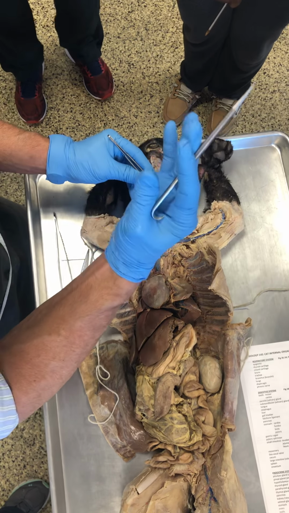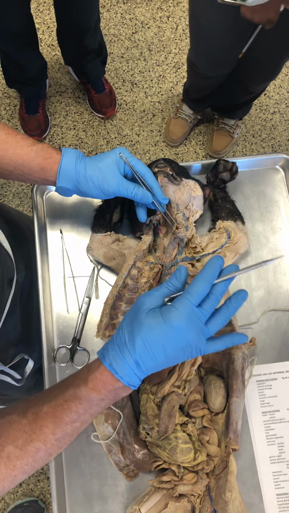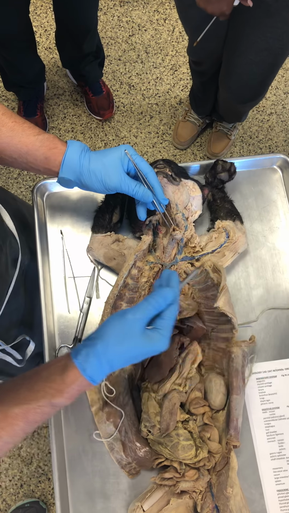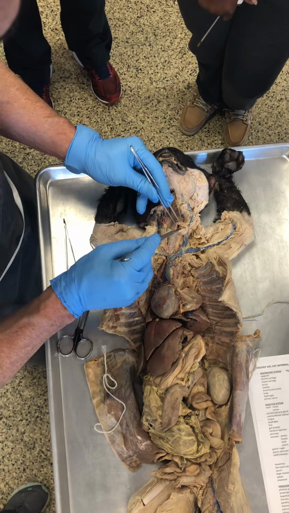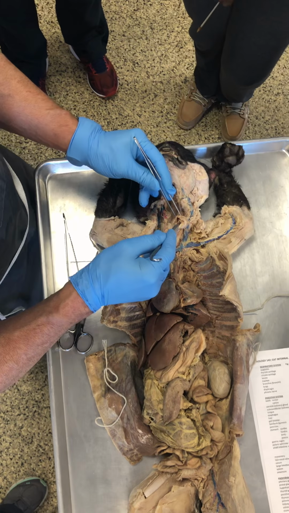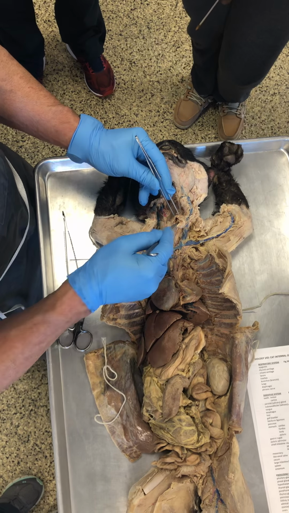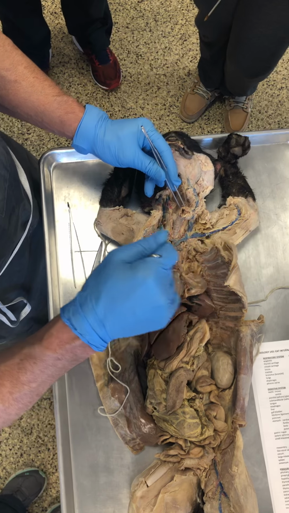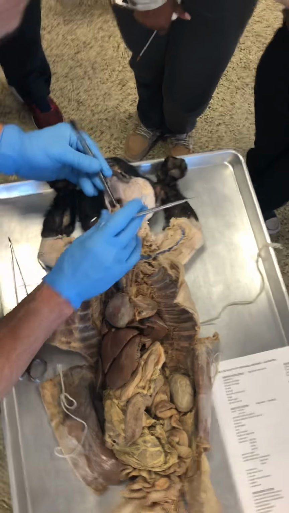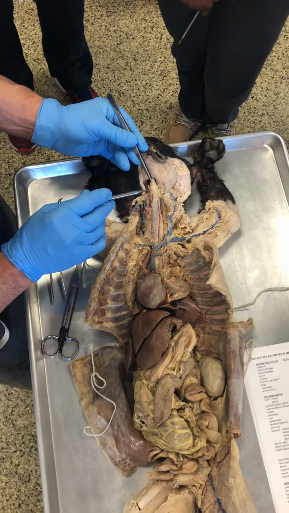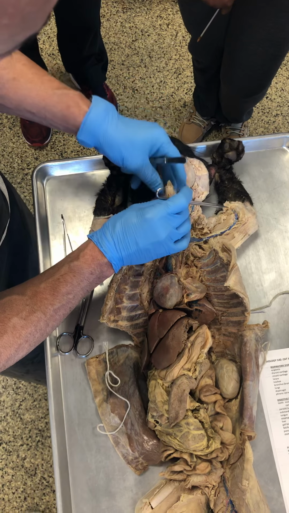Air flows up against it, and they vibrate to create sound. If you have a cat, think about when the cat purrs. That rumbling or that vibration in the cat. All right? So that is the larynx, epiglottis, thyroid cartilage, and then I had cut through this.